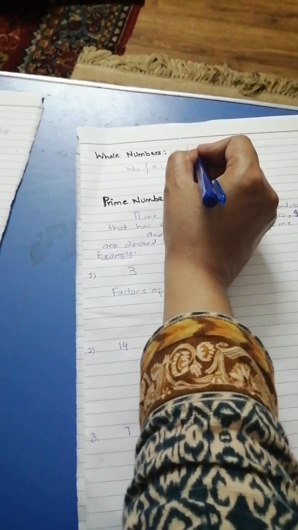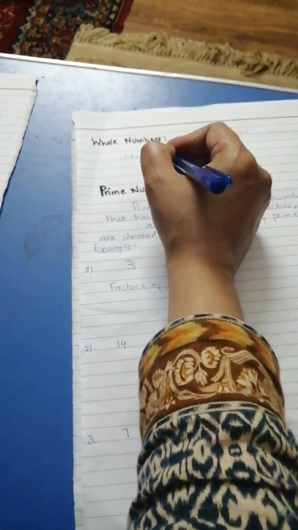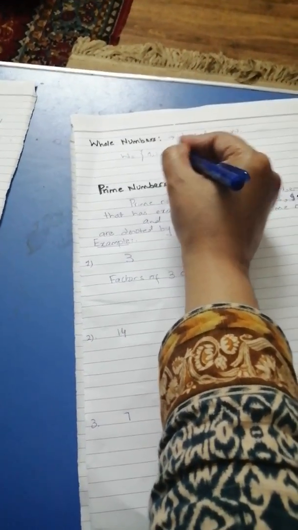Whole numbers are classified into two categories, that is prime numbers and composite numbers.